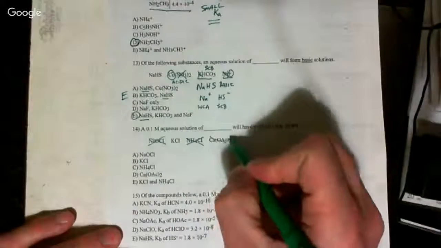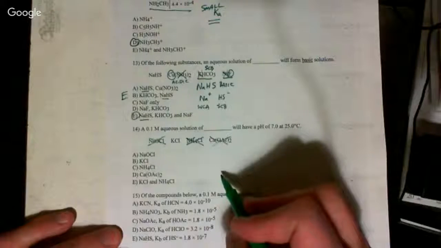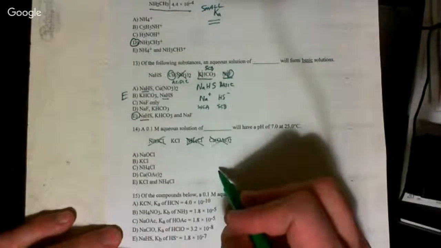So that one looks like a promising choice. And as I review the other ones here, I can eliminate these because ammonium hydroxide is definitely not a strong base. And while the calcium hydroxide might be, this OAc doesn't look like it's coming from a strong acid at all. So KCl here for number 14 is the best answer.